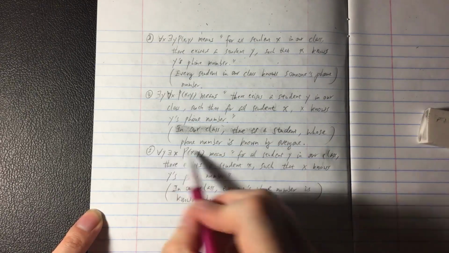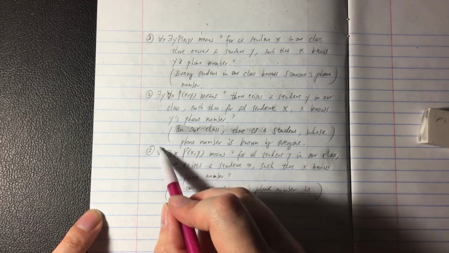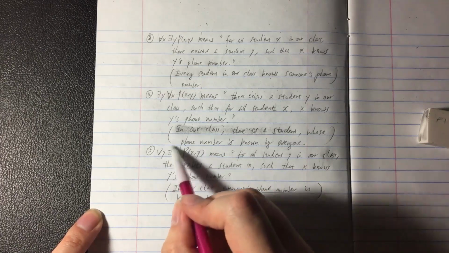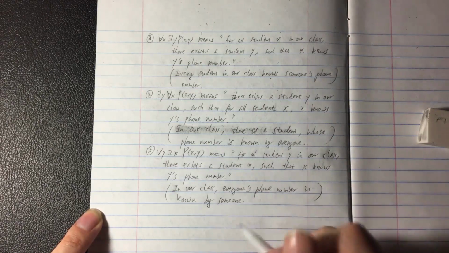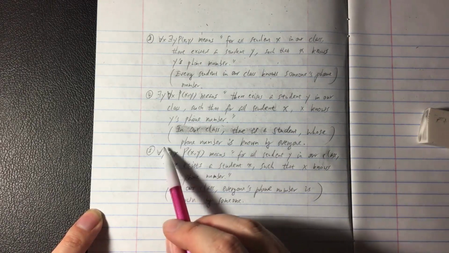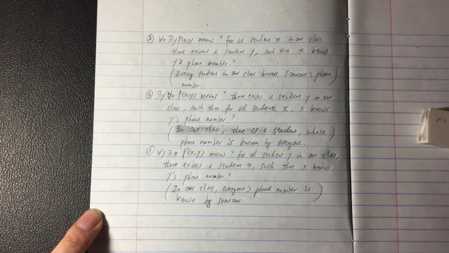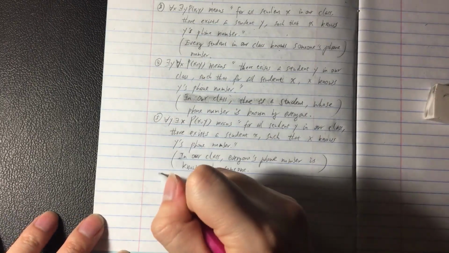For all Y, there's X. Every person's phone number is known by some X. Every Y's phone number is known by some X. It means everyone's phone number is known by someone in our class. Next.